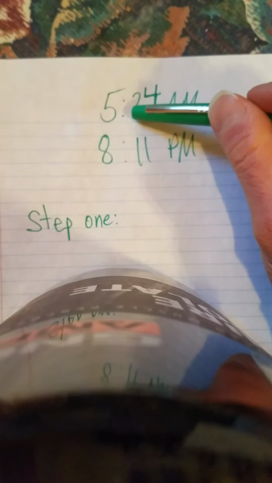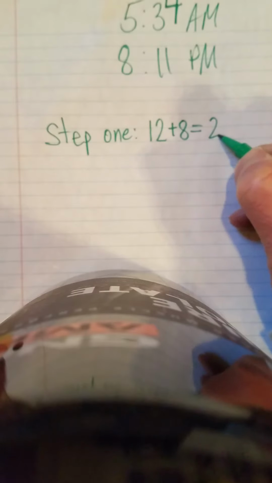So let's solve for today's sunrise, sunset. Sunrise at 5:34 a.m., sunset at 8:11 p.m. So step one, because we go from a.m. to p.m., we always have to add 12 hours to the p.m. time, which equals 20. The reason is we can't do 8:11 minus 5:34. That's less than 3 hours of sunlight. That just wouldn't make sense. So that's step one.